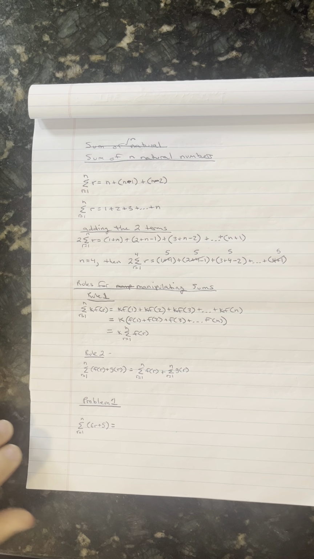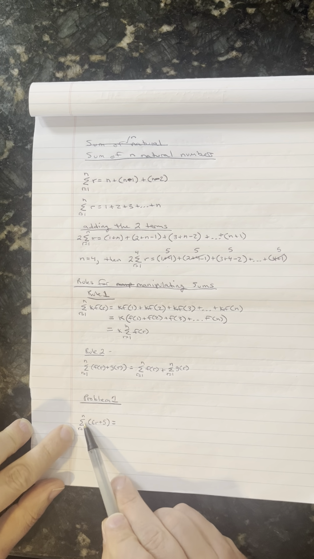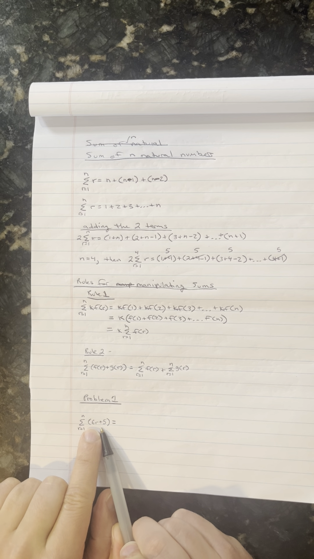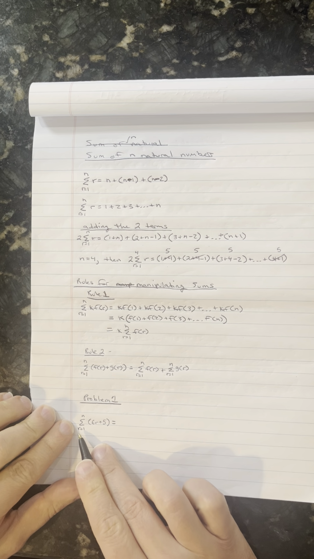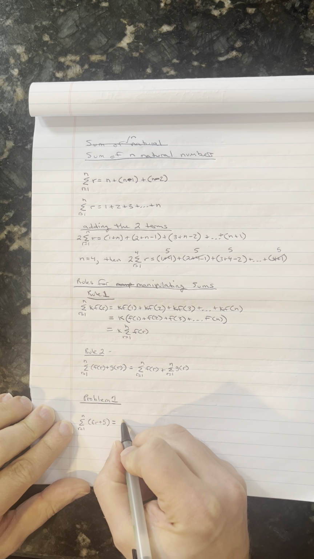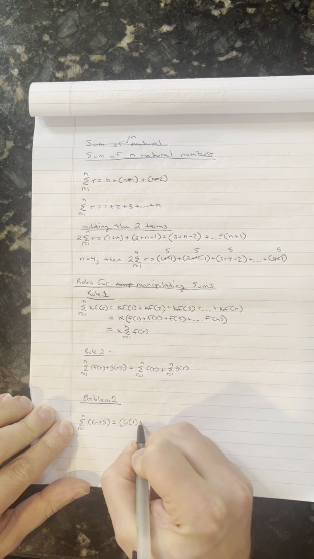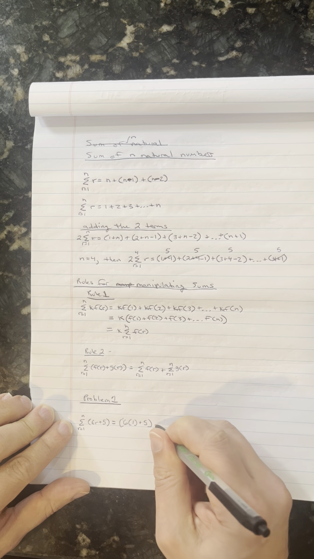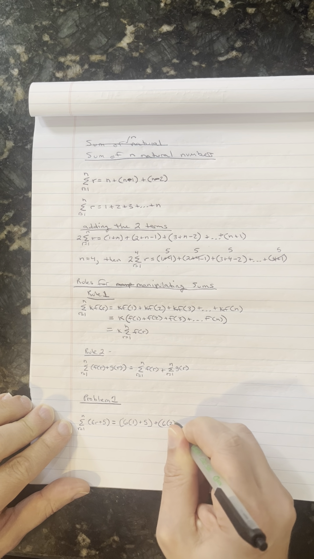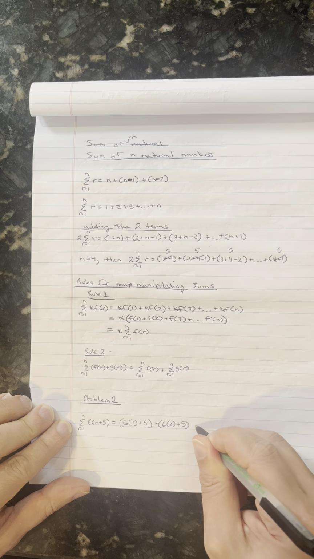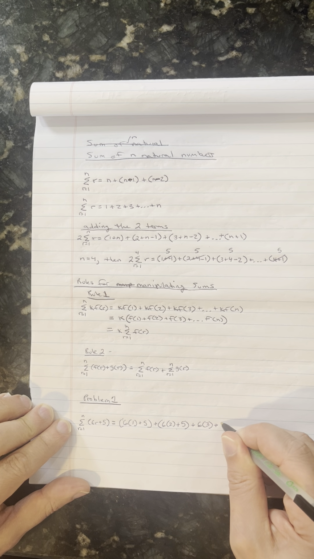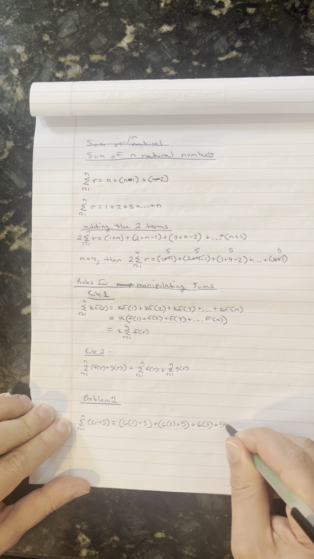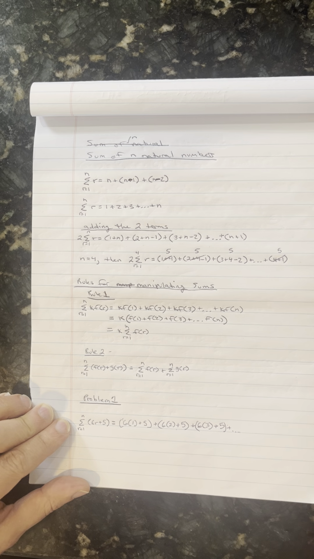So if we look at problem 1, where we have sigma n, r equals 1, and then you have the function 6r plus 5, we have parentheses 6 times 1 plus 5, plus 6 times 2 plus 5, plus 6 times 3 plus 5 in parentheses, and then we do all that up to n.